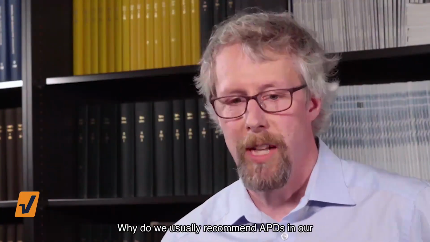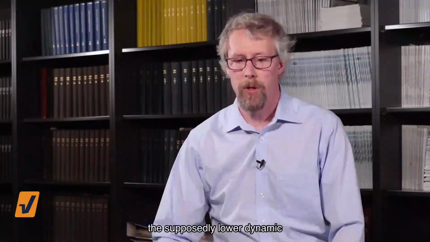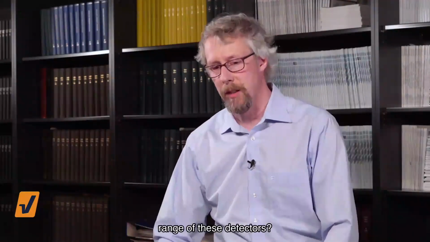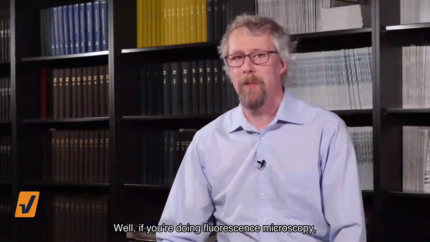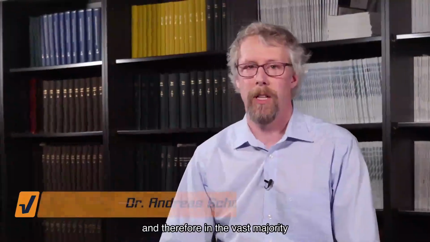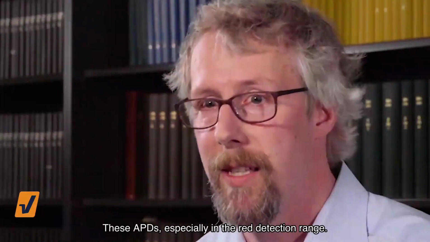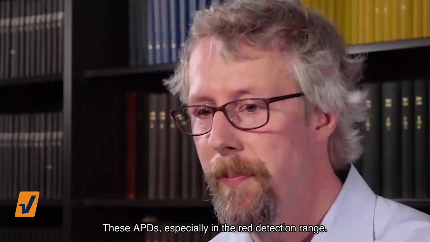Why do we usually recommend APDs in our microscopes, and why aren't we worried about the supposedly lower dynamic range of these detectors? Well, if you're doing fluorescence microscopy, usually your problem is not having too many photons. And therefore, in the vast majority of applications, the smartest choice is definitely the detector with the highest quantum efficiency. These are APDs, especially in the red detection range.